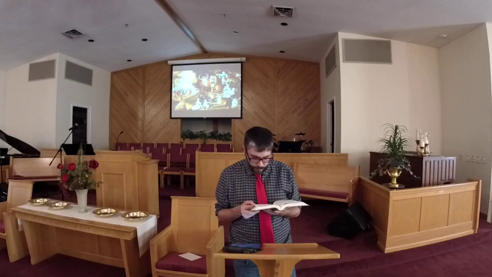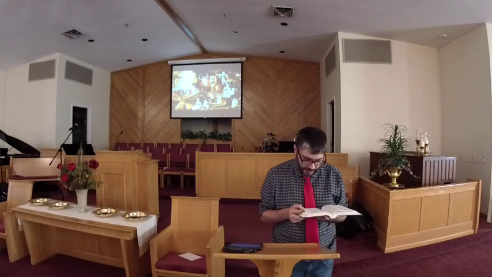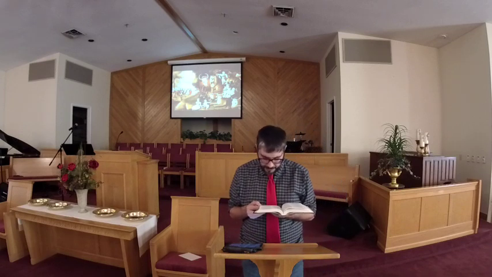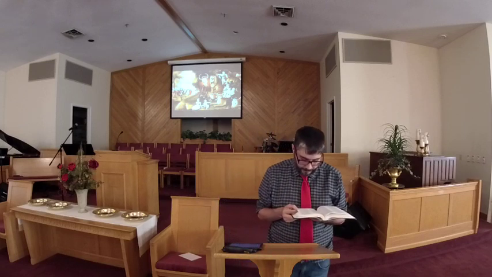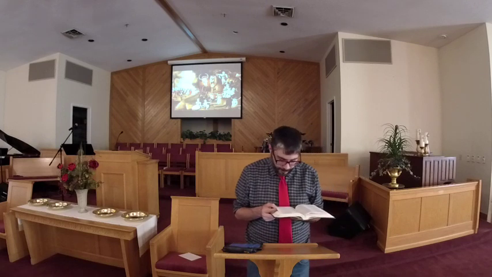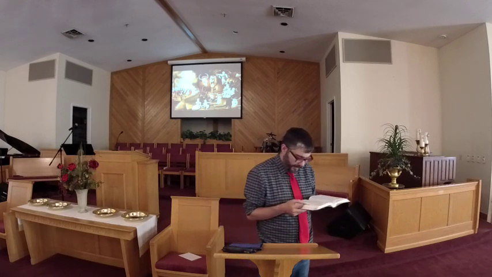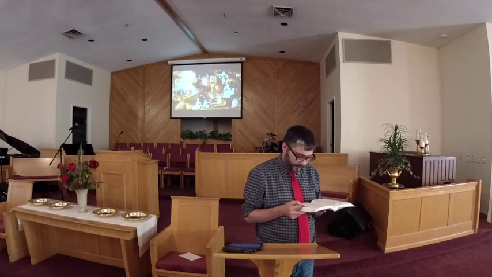He shall strike the earth with the rod of his mouth, and with the breath of his lips he shall kill the wicked. Righteousness shall be the belt of his waist, and faithfulness the belt of his loins. The wolf shall dwell with the lamb, the leopard shall lie down with the young goat, and the calf and the lion and the fattened calf together, and a little child shall lead them.